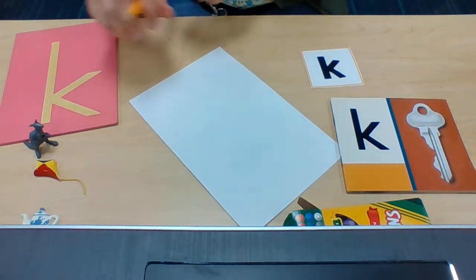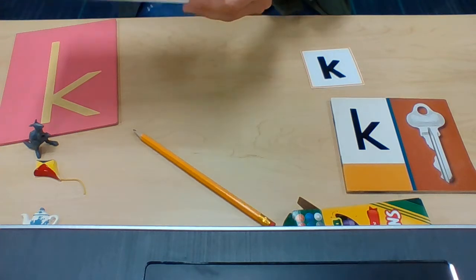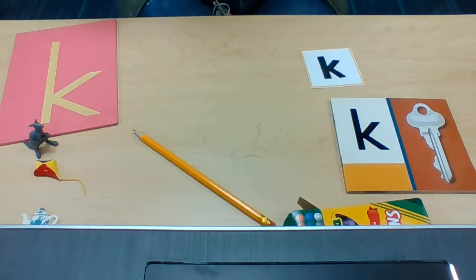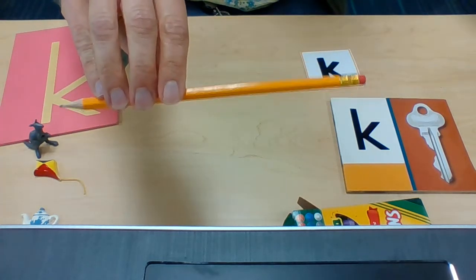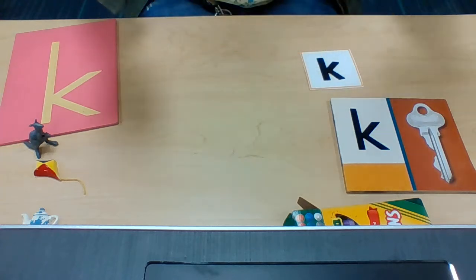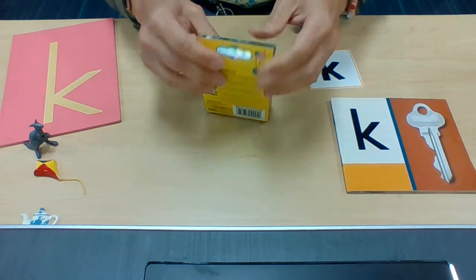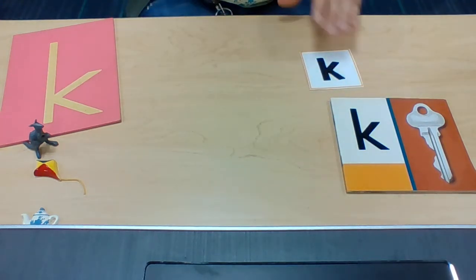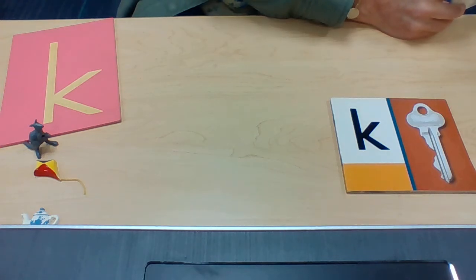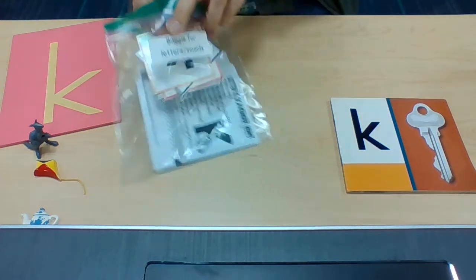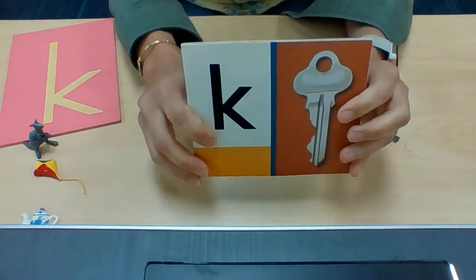Please turn your paper over. Put your name on the back so we don't misplace it. Put your paper in your Friday folder so that we can get it tomorrow at school. Put your pencil back in your bag. Make sure all of your crayons are cleaned up and back in your box. Put your box inside your supply box. Take your K and put it with your other letters and your scavenger hunts into your baggie. Make sure you're staying organized because we need all 26 letters in there.